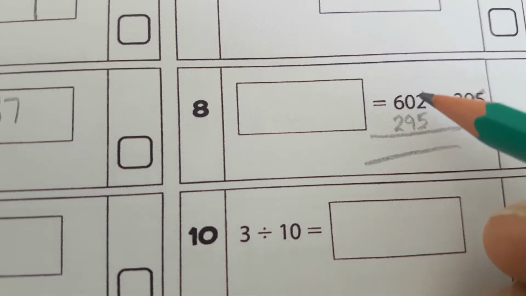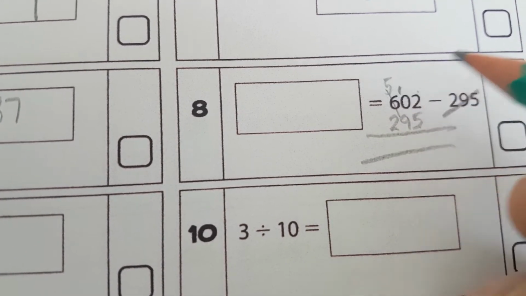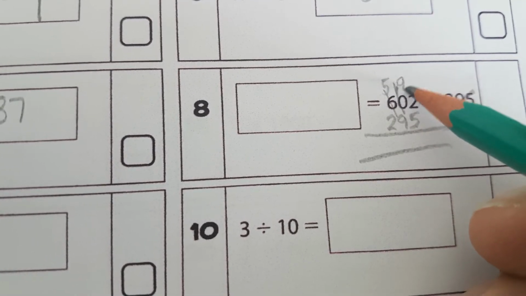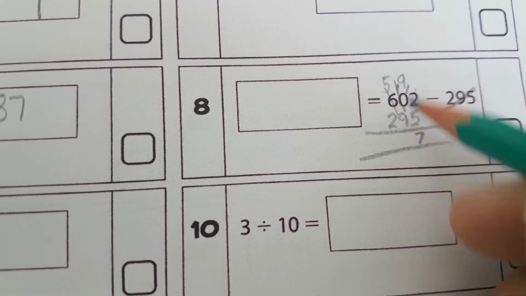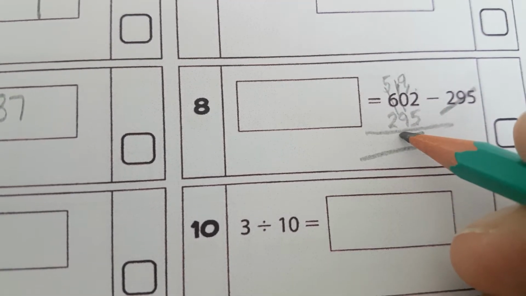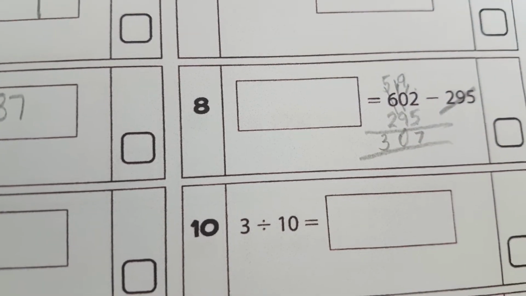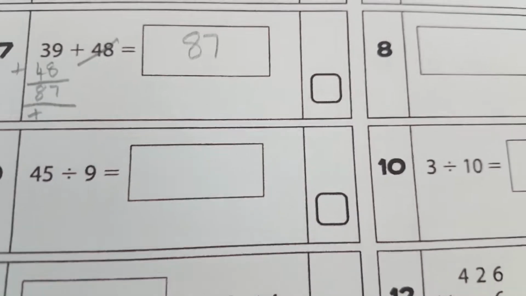And then say 5 from 2 I can't do. Can't borrow from 0, so I'm going to do 5 there. This now becomes 10. Now I can borrow from it. So that becomes a 9, and this now becomes 12. 5 from 12 is 7. 9 from 9 is 0. And 2 from 5 is 3. And clearly I did it wrong, but I did it before. It's a good job I wrote it out. Next one.